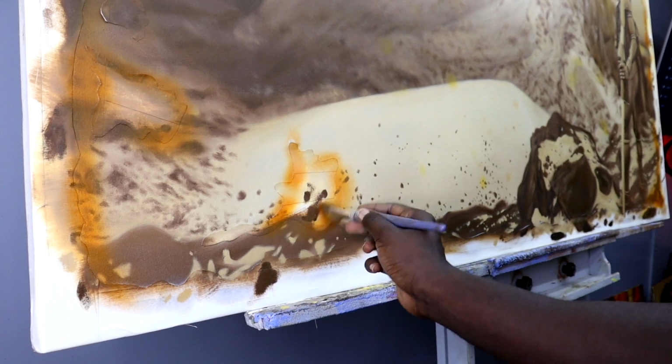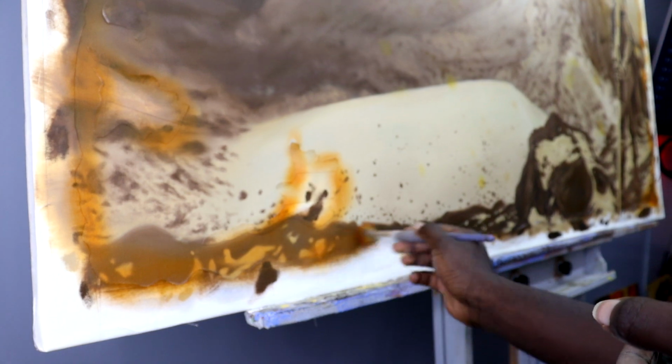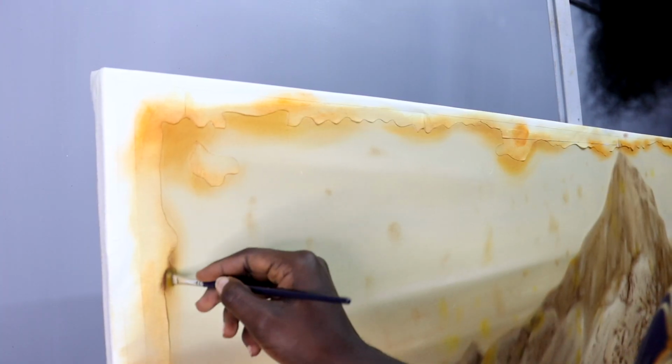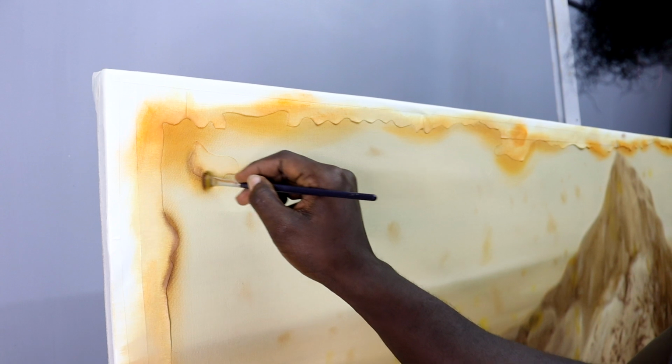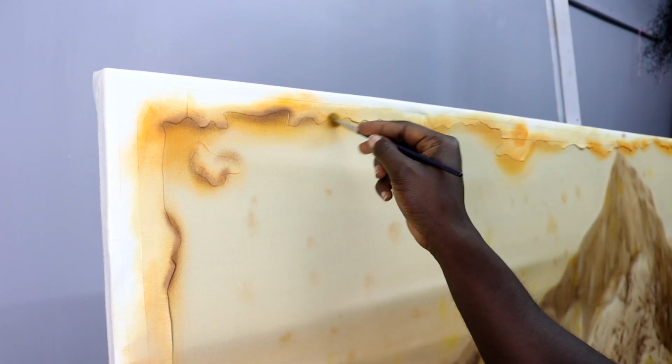Paper also has a component called lignin that turns brown as it decomposes under heat, and so for these reasons we'll have this brown wash all around the edges, but then the sections that have been completely burnt or that have nearly turned to ash will appear much darker.